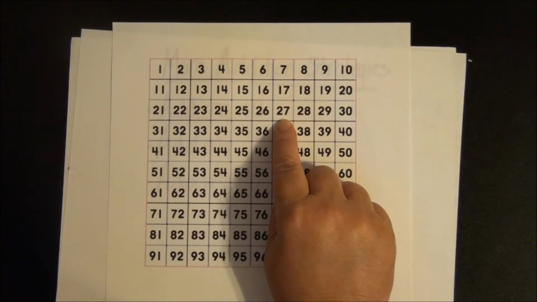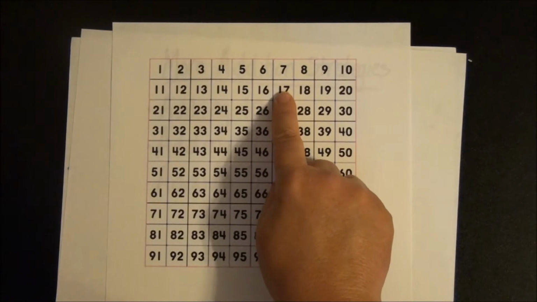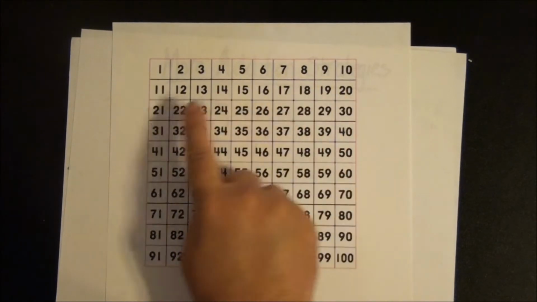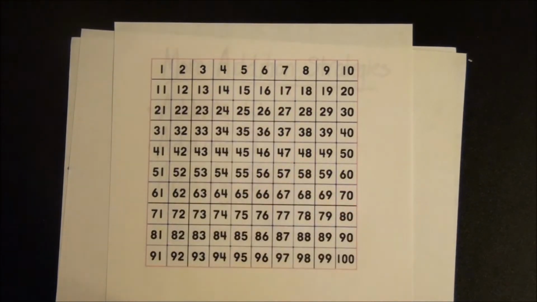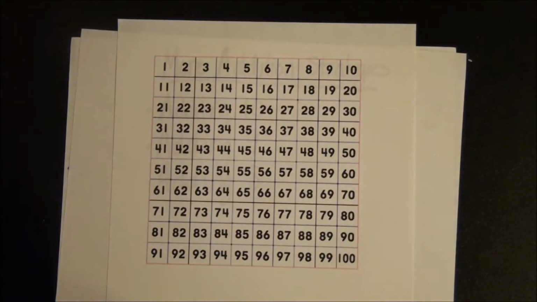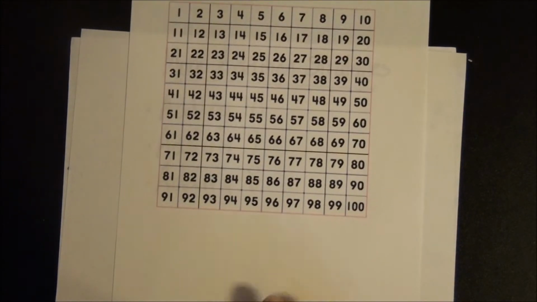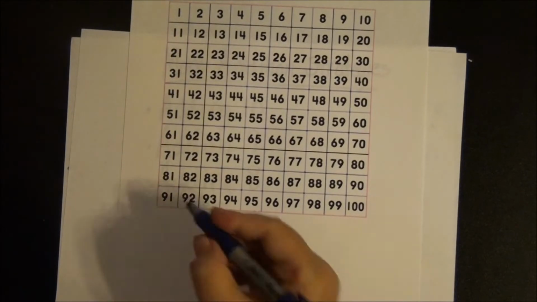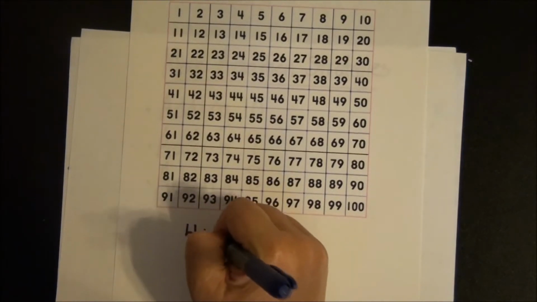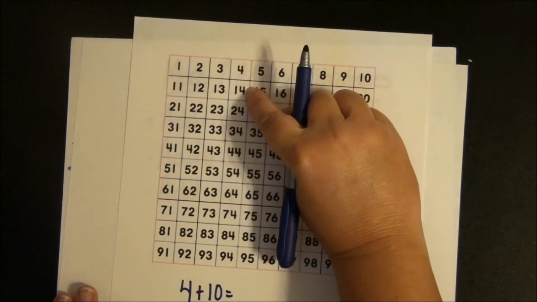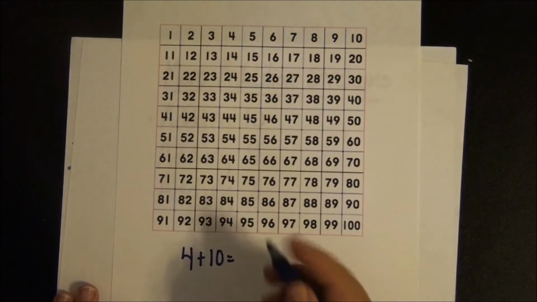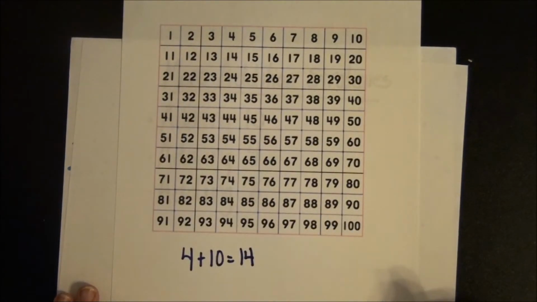You just jump 10. We're going to call this jumping 10 because rather than going 17, 18, 19, 20, 21, 22, 23, 24, 25, 26, 27, which takes a long time, we're just jumping 10. We're just going down a line. So let's take a look at a couple of problems and see if we can notice a pattern. So let's do 4 plus 10 like we did before. And we looked on our chart. 4 plus 10 is 14. And so there's one answer.